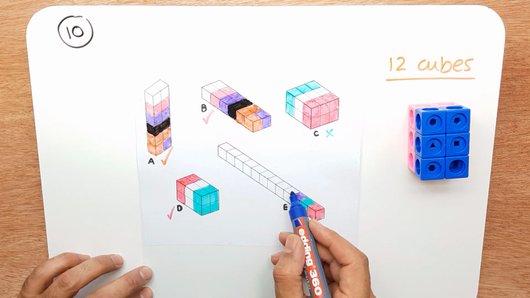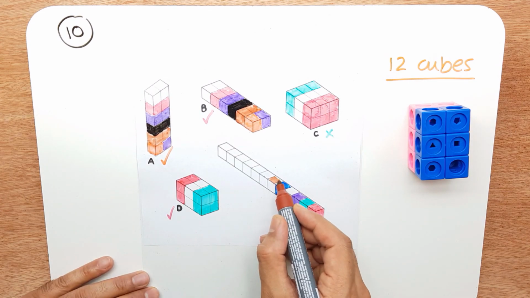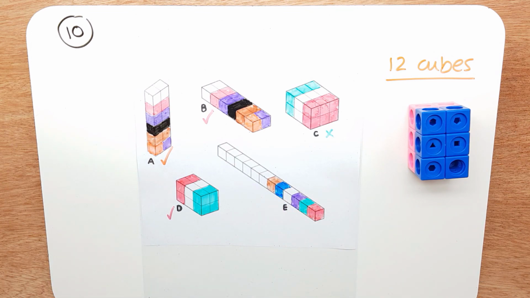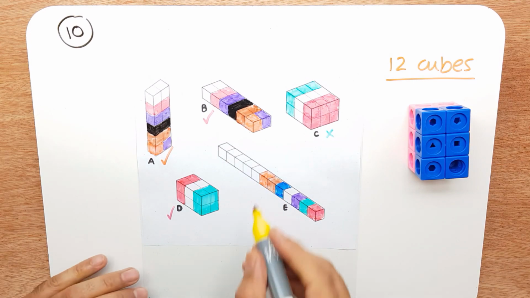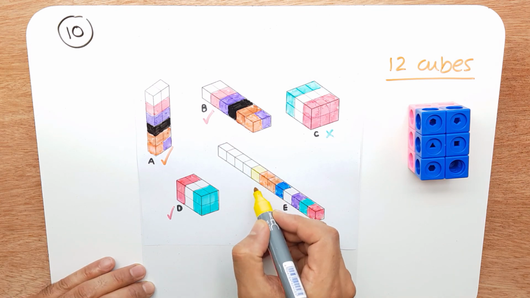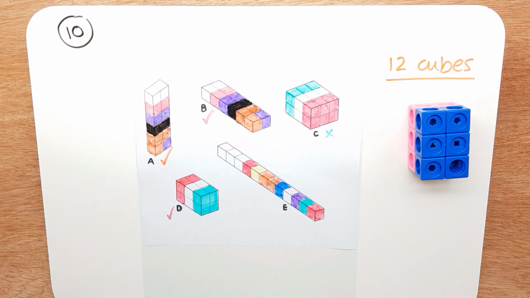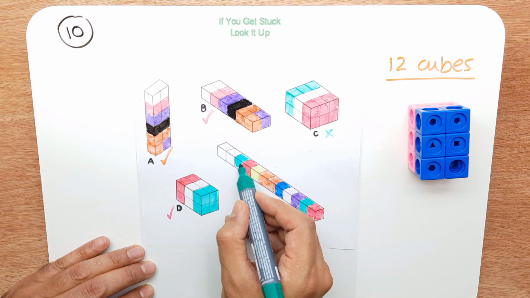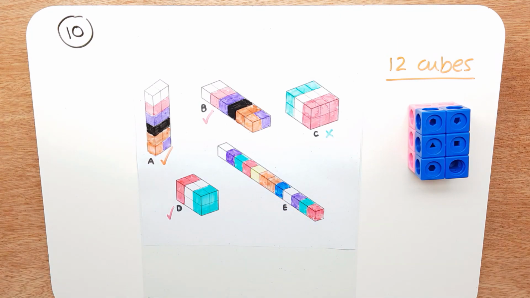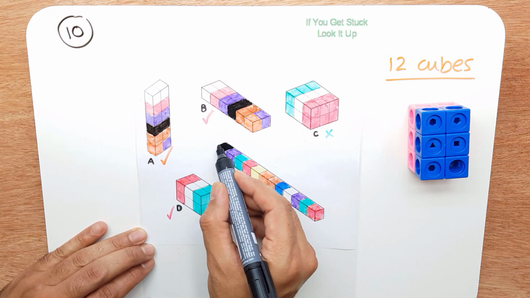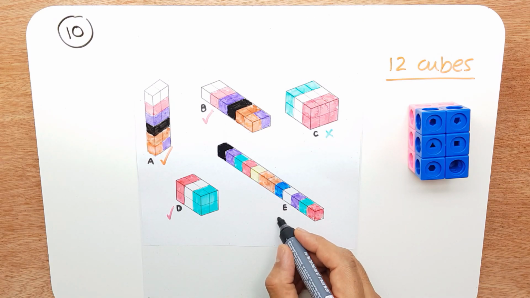This one is going to be white. 4, 5, 6, 7, 8, 9, 10, 11, 12. So cuboid E has also got 12 cubes.